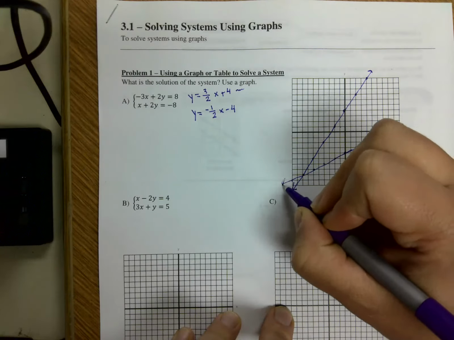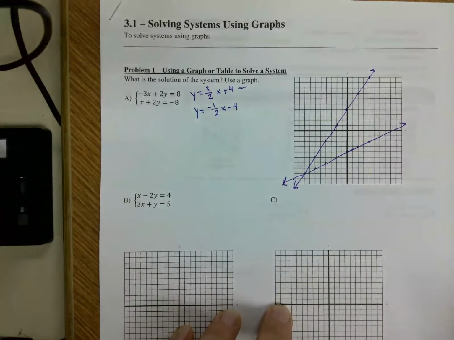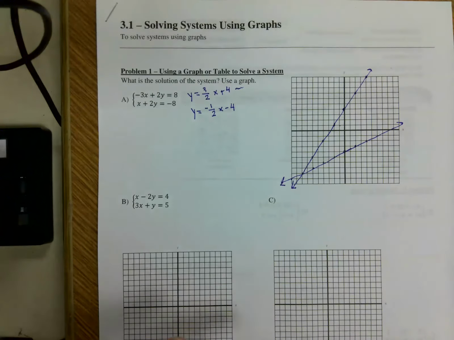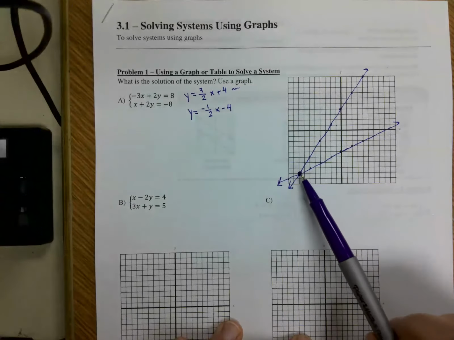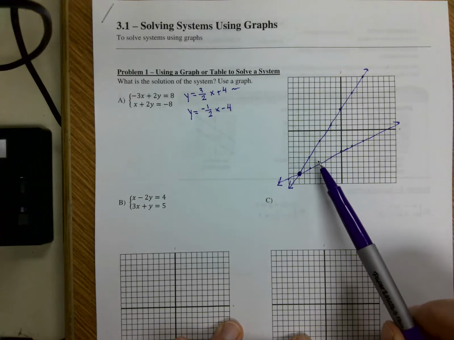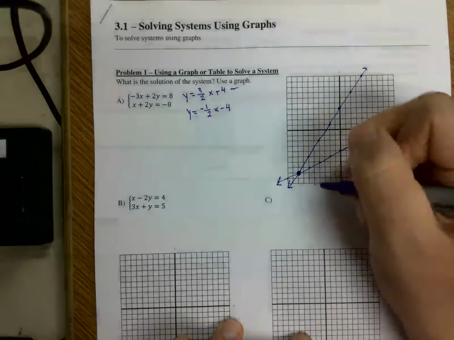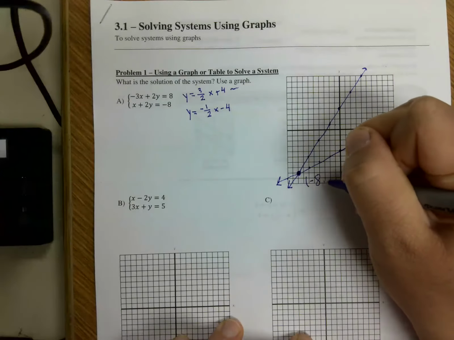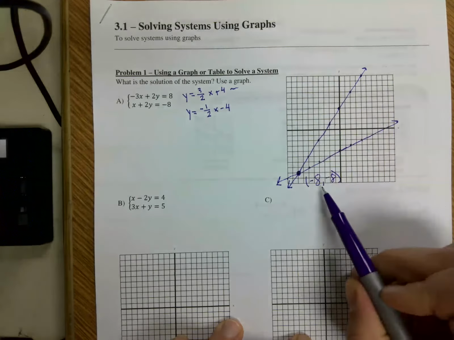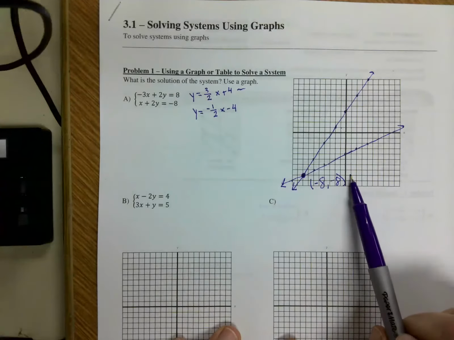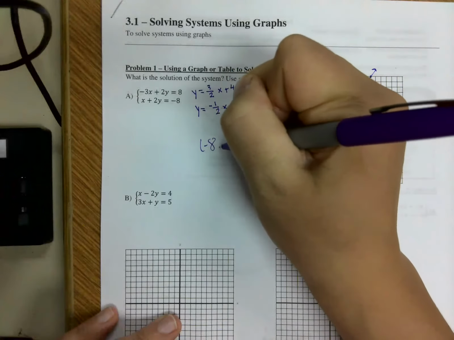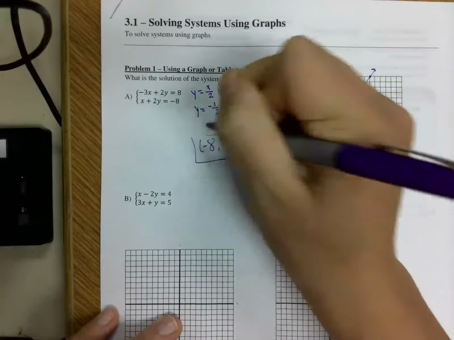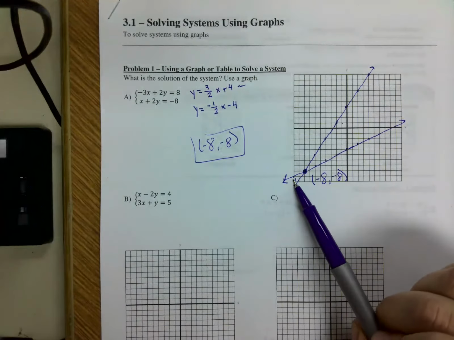And when you have a system of equations, you can graph the two lines, and then the answer to the system of equations is wherever they overlap, meaning the point that is on both graphs. So this point right here would be -8, -8. So if I were to solve this system of equations by graphing, my answer would be -8, -8, because that's the point where both of these two graph.